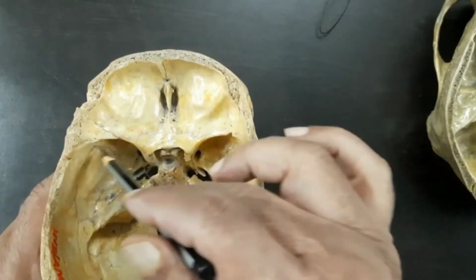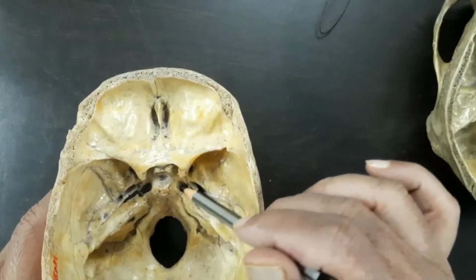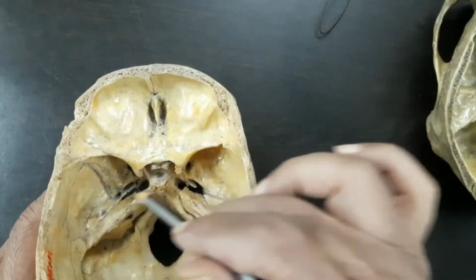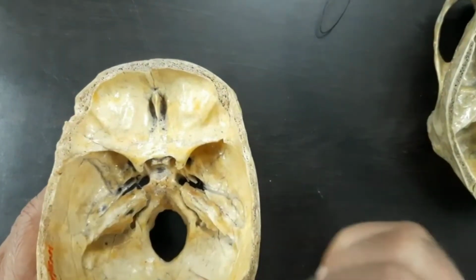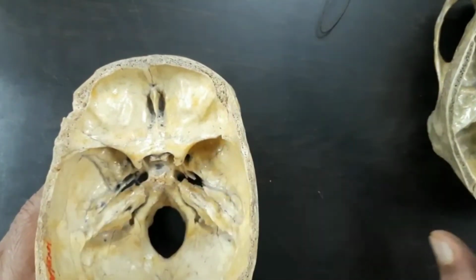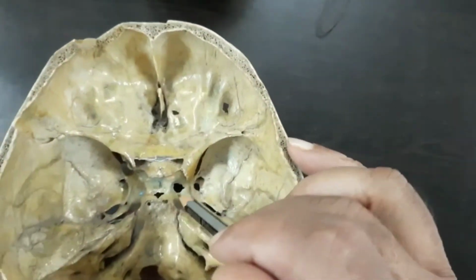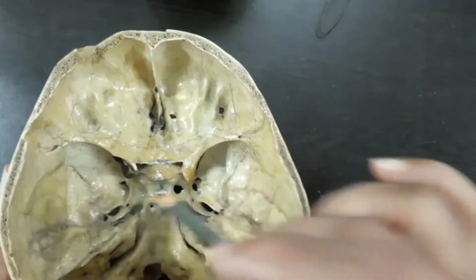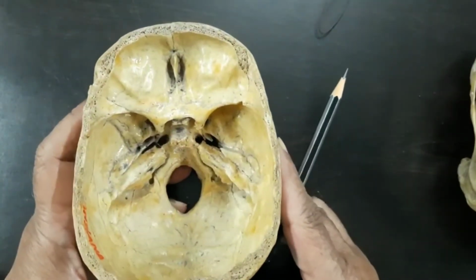Now, if you see this middle cranial fossa, you will notice that it is quite narrow in the middle and expanded on the lateral side, right and left. So the middle cranial fossa gives an appearance of a butterfly. This resembles the body of the butterfly, and these are the two wings of the butterfly. So this is about the middle cranial fossa shape.